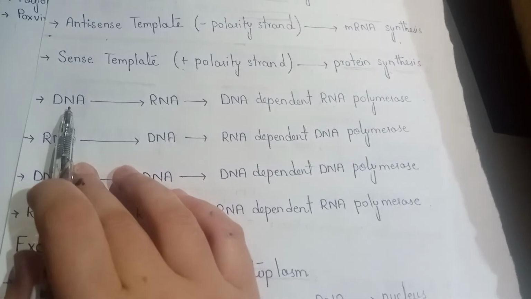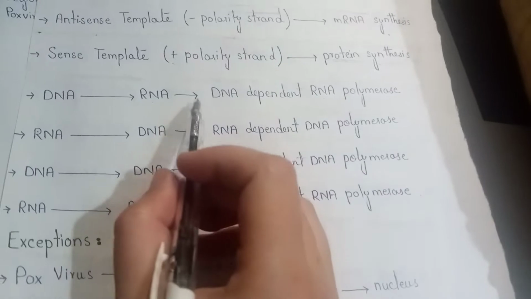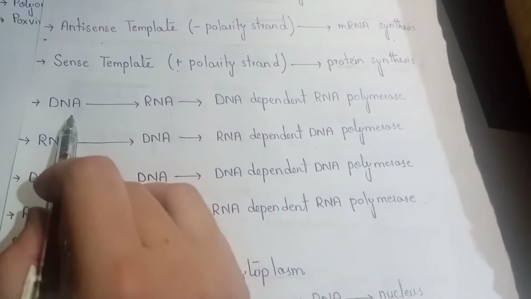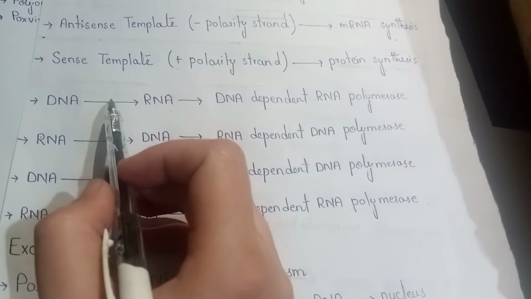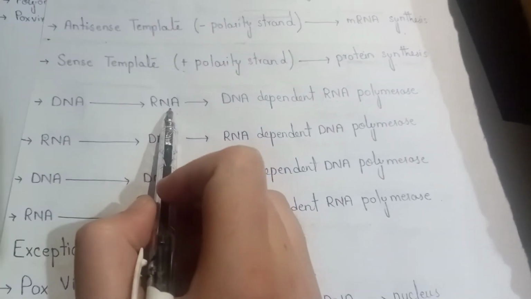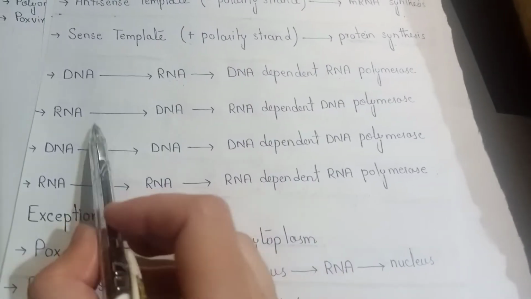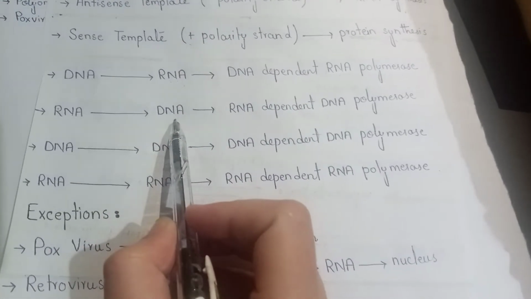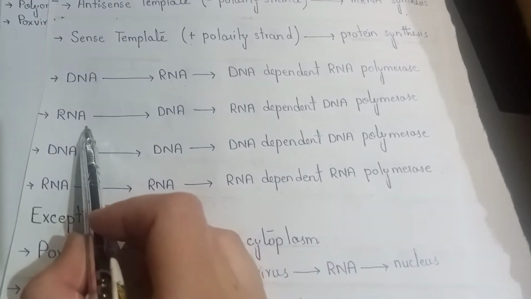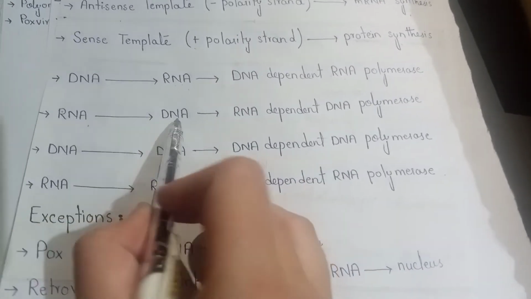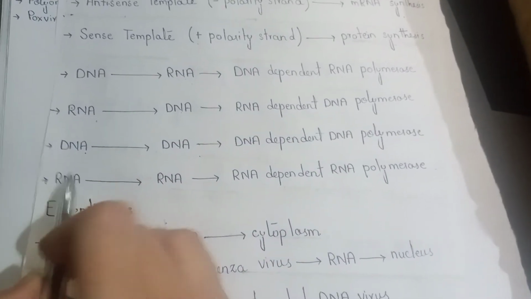When we form RNA from DNA, the enzyme name will be DNA dependent RNA polymerase, or you may say RNA polymerase, right? Okay. Now if we synthesize DNA from RNA, the enzyme name will be RNA dependent DNA polymerase. Similarly, DNA dependent DNA polymerase, RNA dependent RNA polymerase, right? So this was also important.